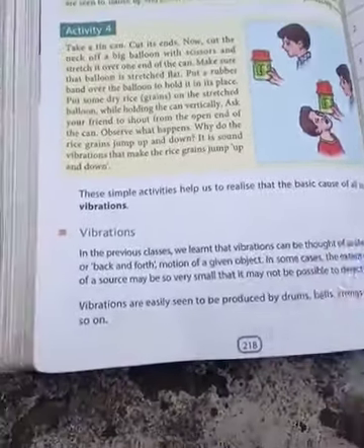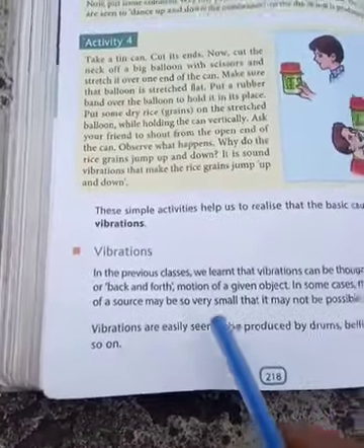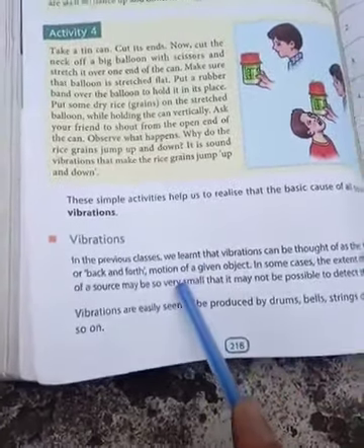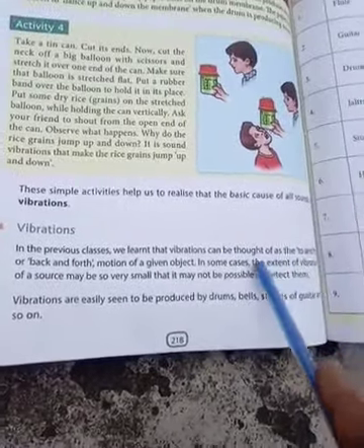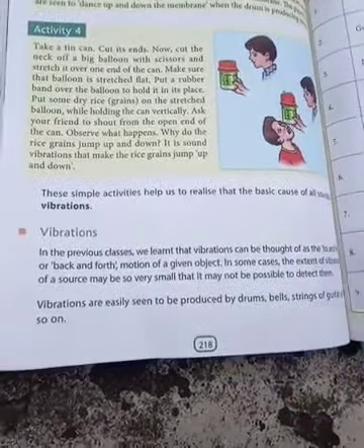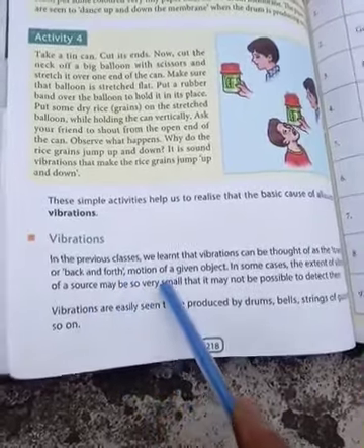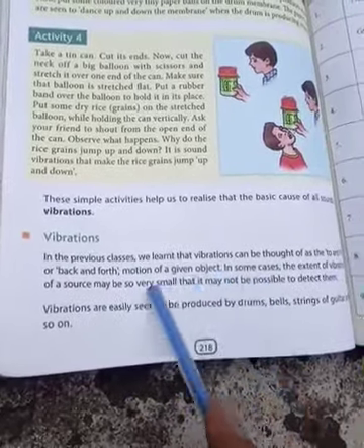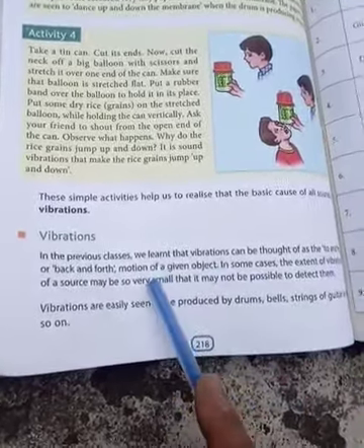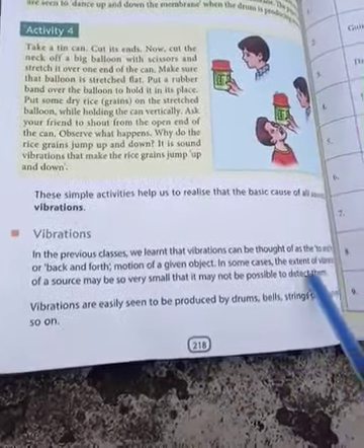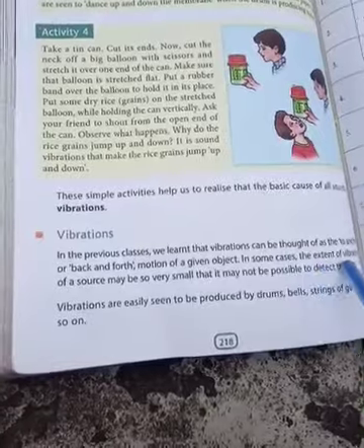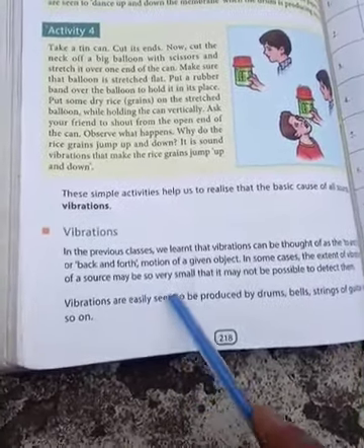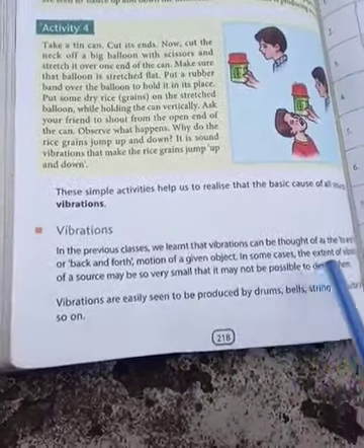Now let us come to vibrations. In the previous classes, we learned that vibration can be thought of as a to and fro. To and fro मतलब आगे पीछे और back and forth motion of a given object. आगे पीछे जाएगा तो क्या बोलेंगे इसको? Vibration. In some cases, the extent of vibrations of a source may be so very small that it may not be possible to detect them.